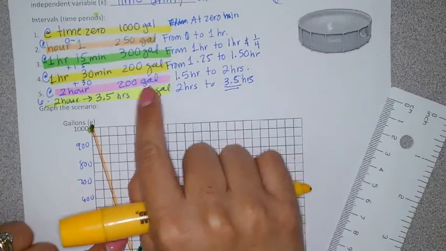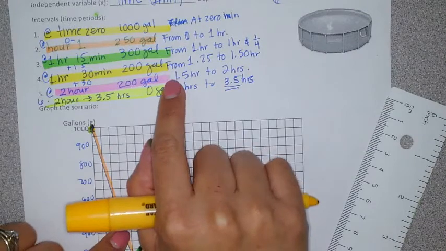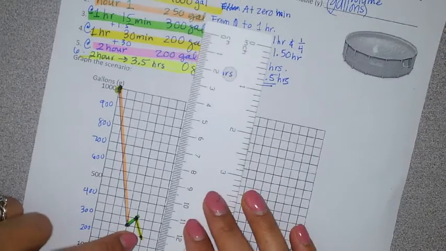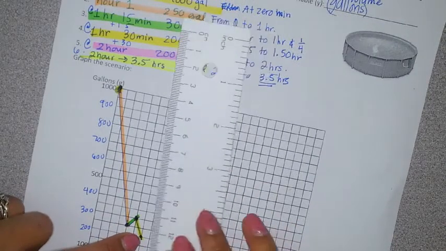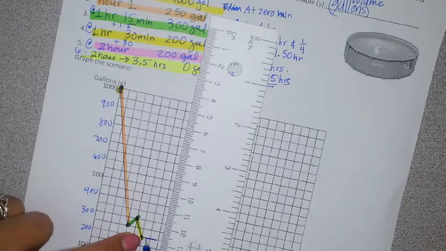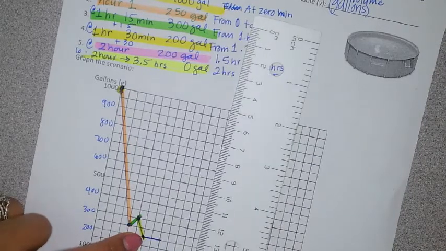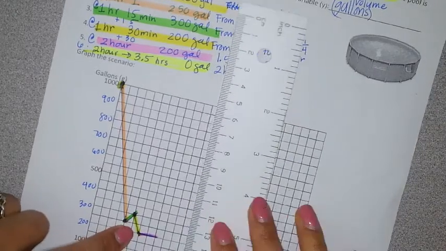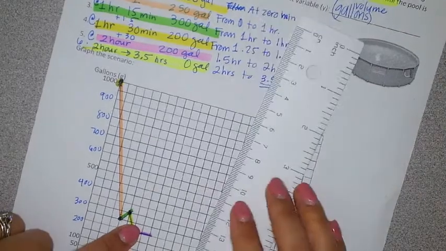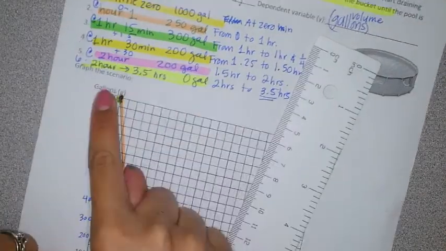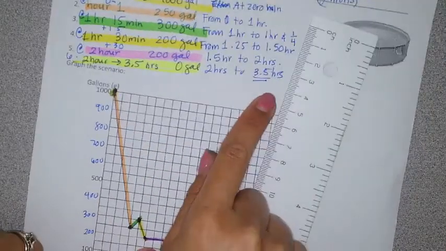When it says that for the next half an hour, nothing happens, Vanessa doesn't know that this is not draining, right? So half an hour will be two more little squares here, and it stays the same. Vanessa doesn't know that it stopped draining for that amount of time. Then for hour 2 to hour 3.5, she empties it.